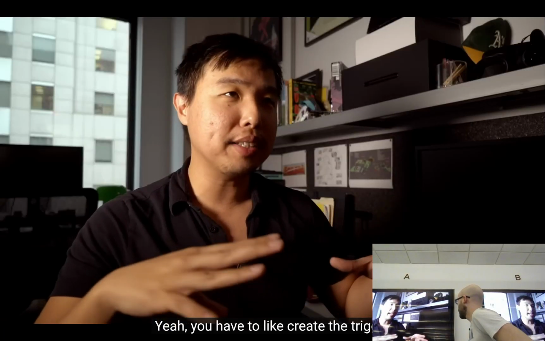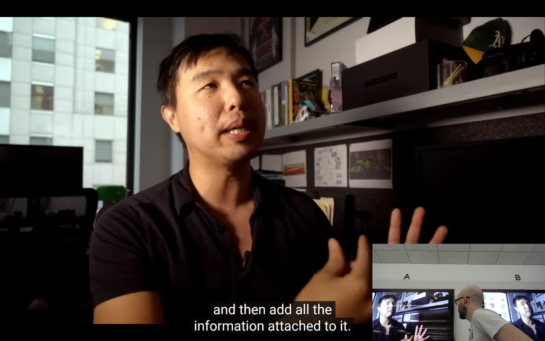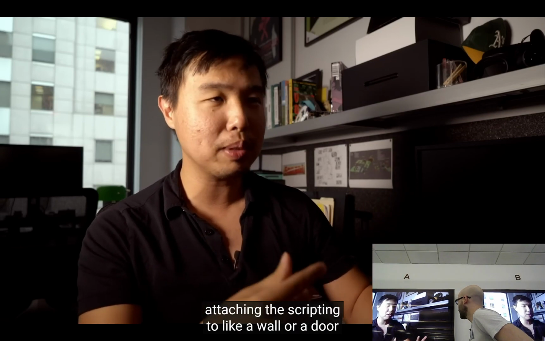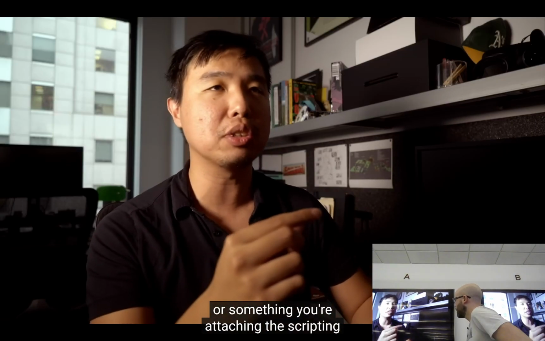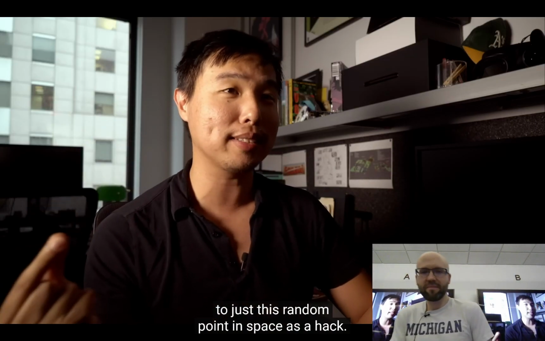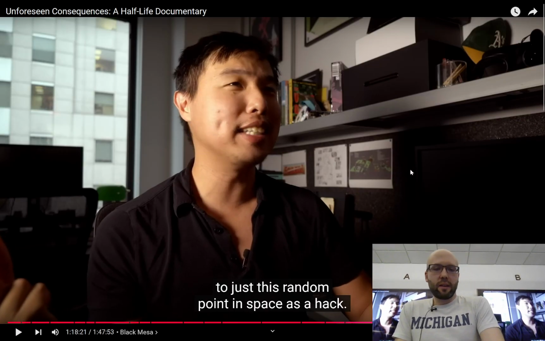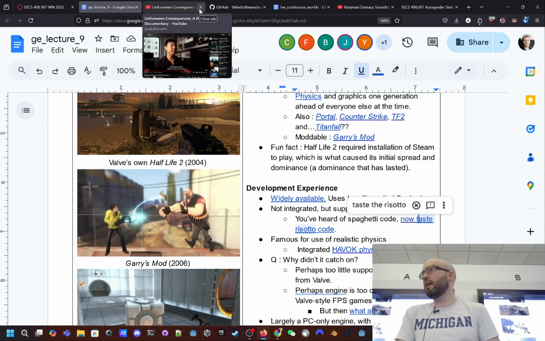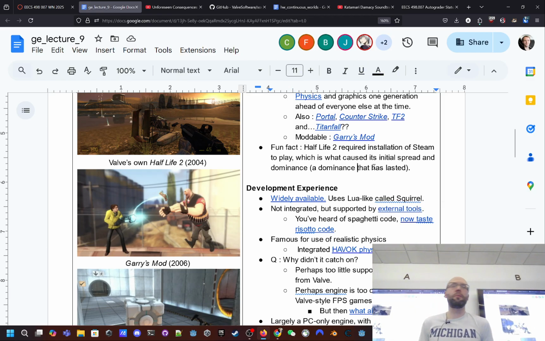Yeah, you have to create the trigger and convert that into a brush entity and then add all the information attached to it. Or there's some stuff where you're not necessarily attaching the scripting to a wall or a door or something, you're attaching the scripting to just this random point in space as a hack. Right. So you can get a sense that even if you are avoiding these scripting, these textual languages, you're still going to run into the complexities that come from dealing with complex logic.